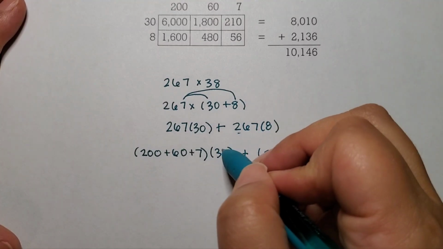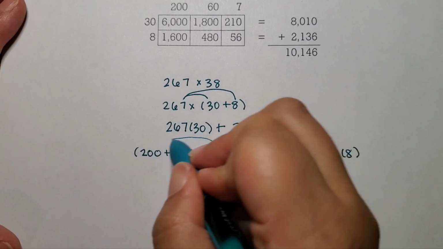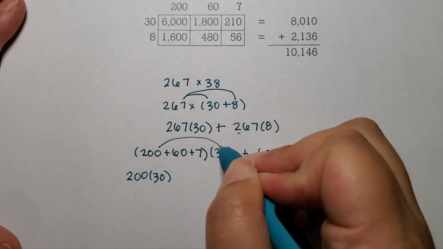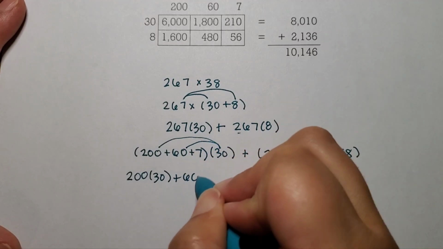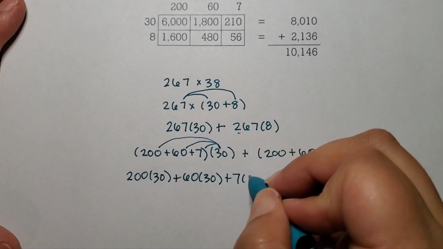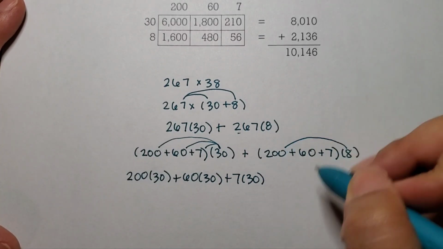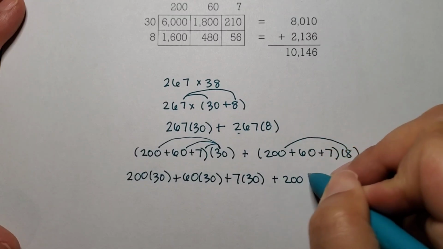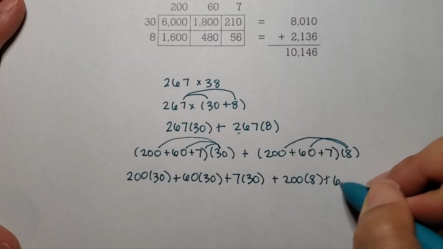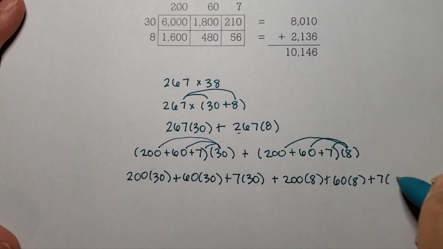And now I'll distribute the 30 to each of those pieces inside the parentheses. So 200 times 30 plus 60 times 30 plus 7 times 30. And over here, we have 8 times 200 plus 60 times 8 plus 7 times 8.